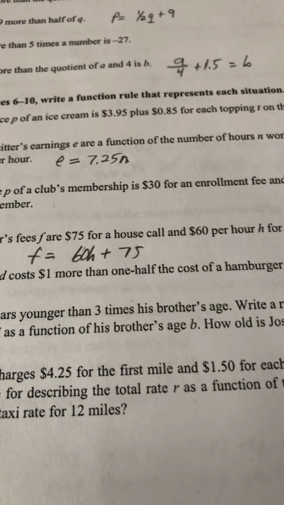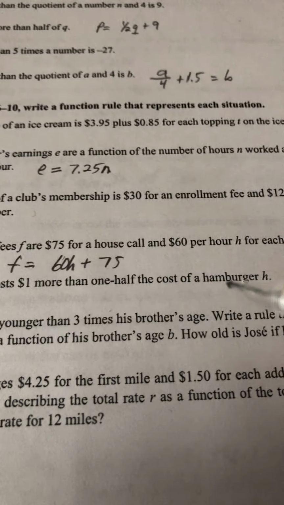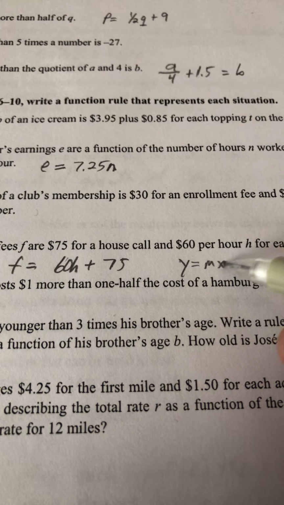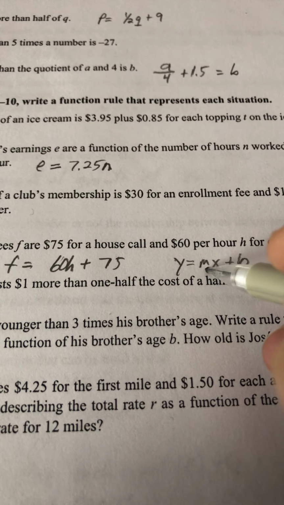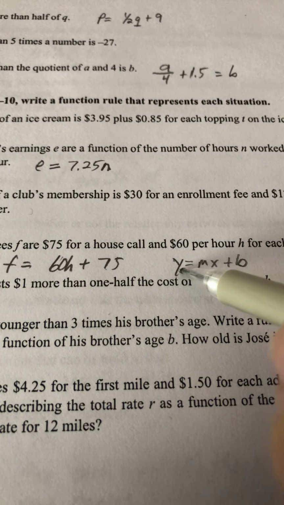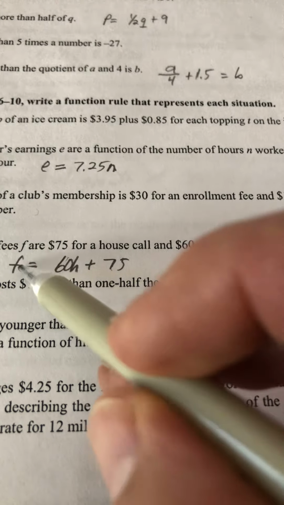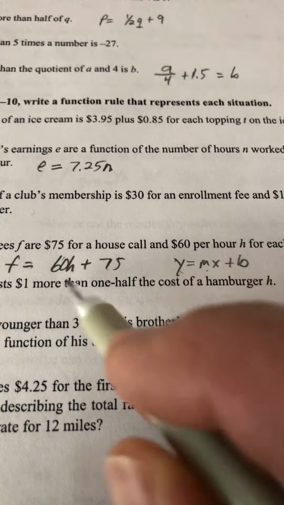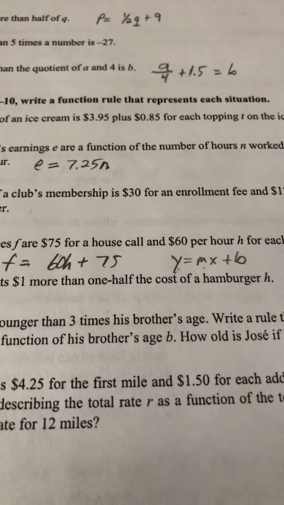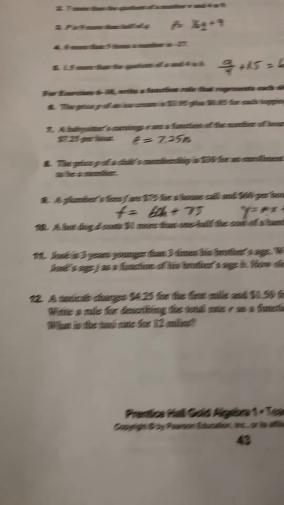I'm just writing it like this because I'm thinking of y equals mx plus b. This would actually be my slope. This would be my y-intercept, and this would be my function. So that's why I'm writing it this way, for those of you that know slope-intercept form or remember it. Of course you know it.